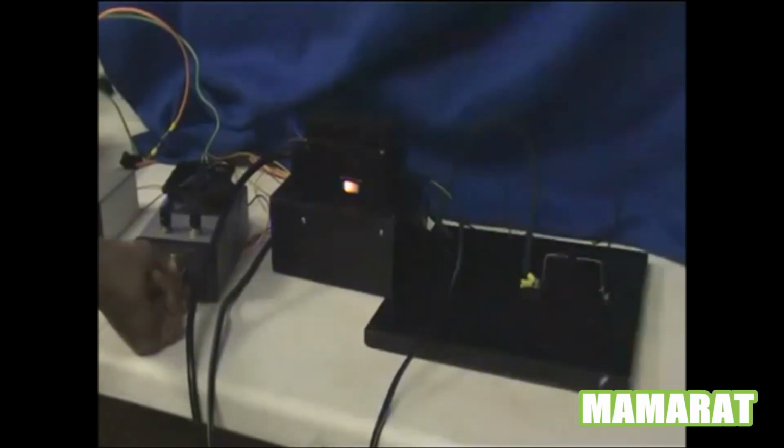Narrow the pulse width. And that's all for the demonstration.